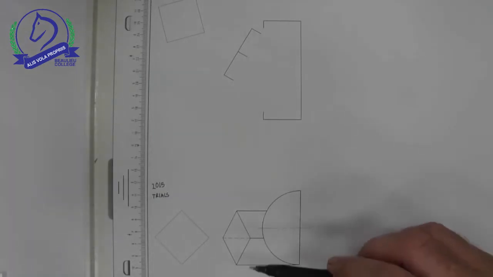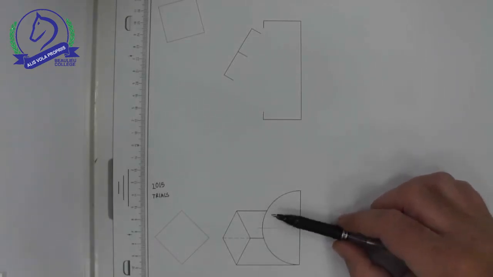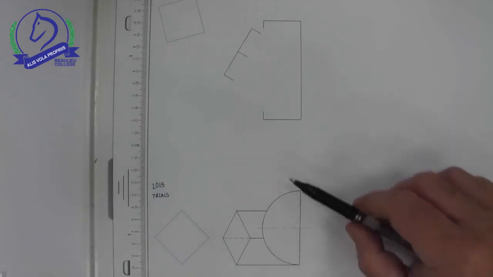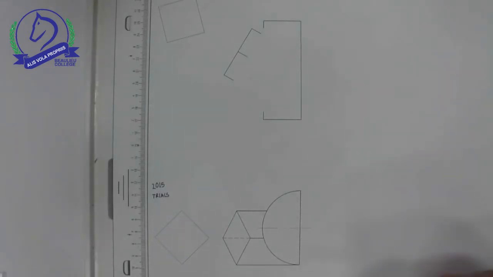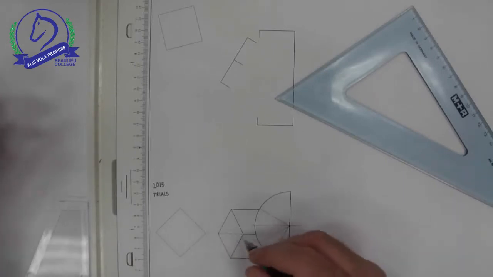So we're going to get started by taking our circle, dividing that with our pizza slices, and then taking those points up to our front view to get the curve of interpenetration. What I'm going to do now is just to label my prism. So here's the highest point of the prism.